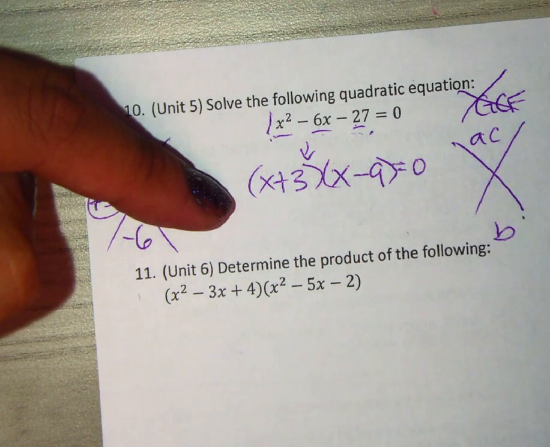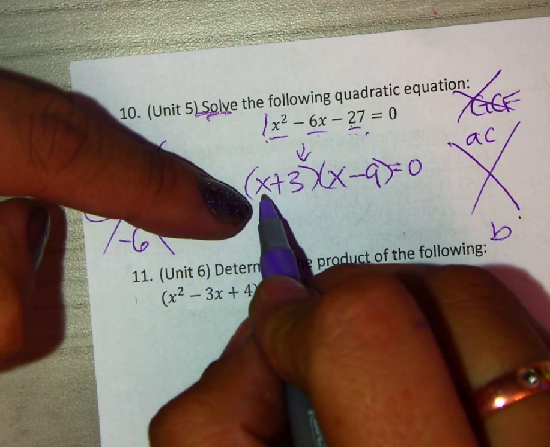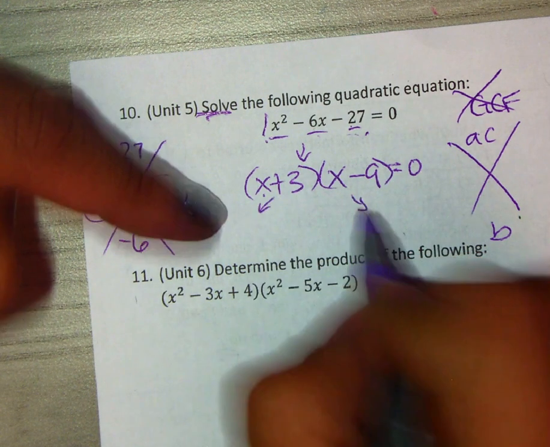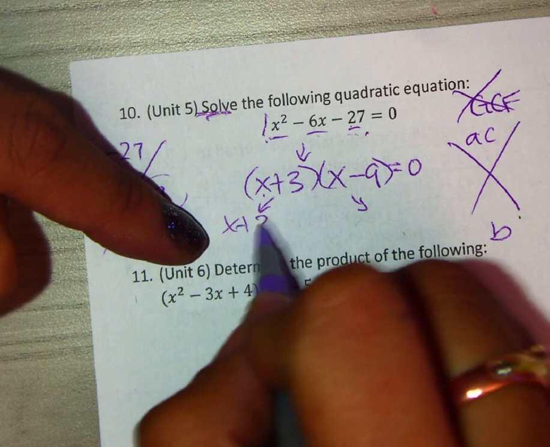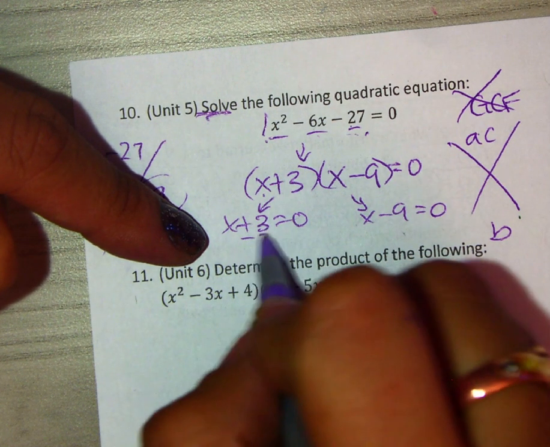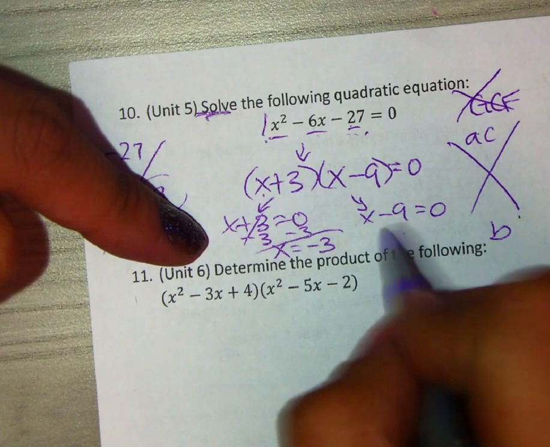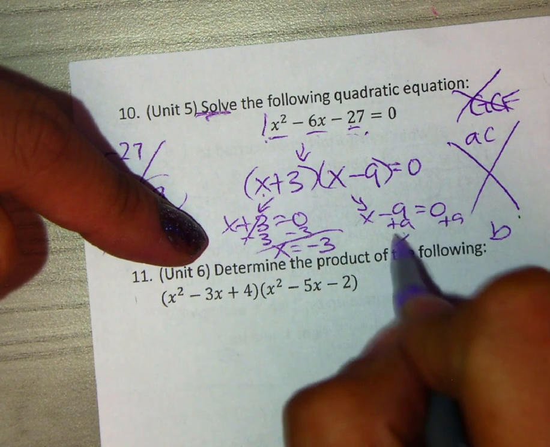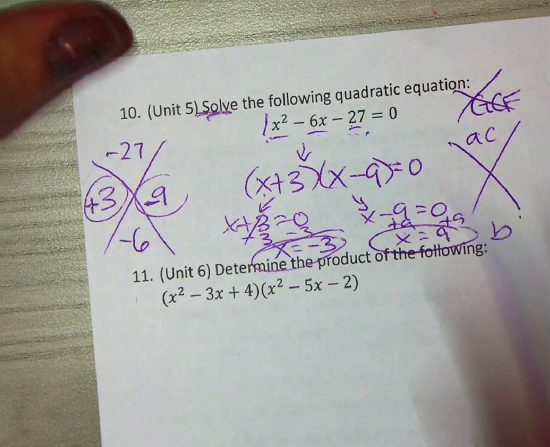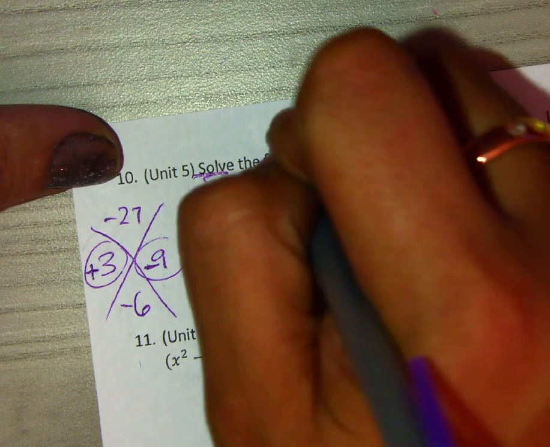So similar to the previous question, we have to solve. What x value can we have for this to equal 0? So when we separate the factors, we have x plus 3 equals 0 and x minus 9 equals 0. And we subtract 3 from both sides, so x equals negative 3. We add 9 to both sides, so x equals 9. Those are your solutions here. Or we could write them like this with brackets.